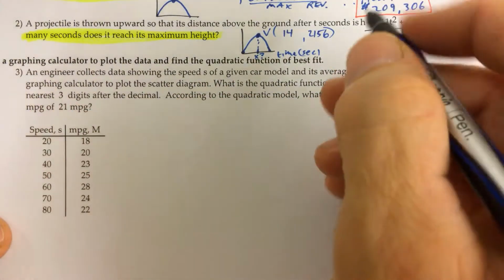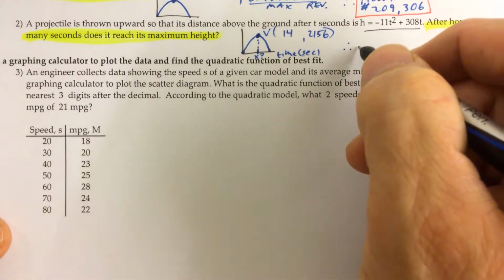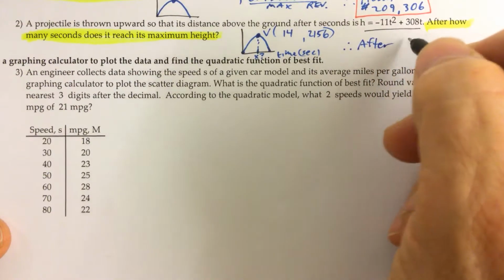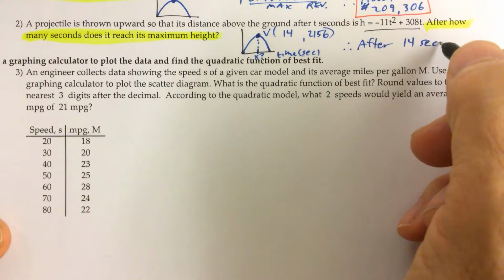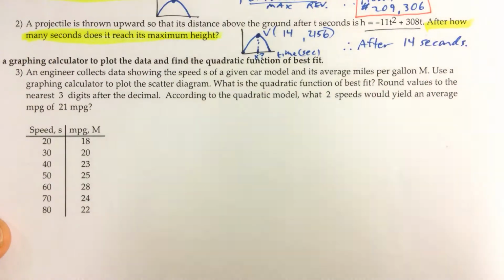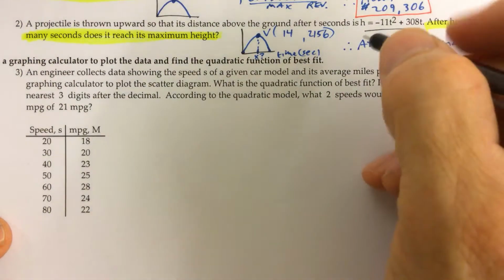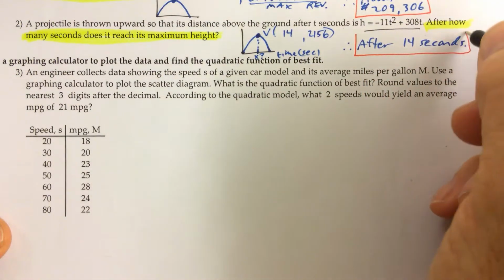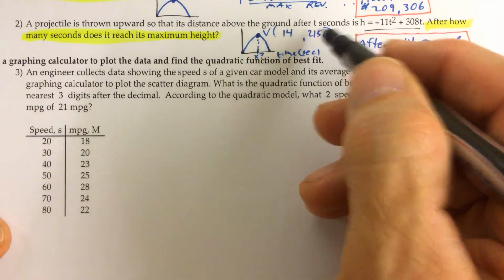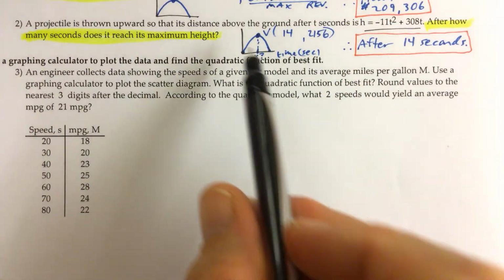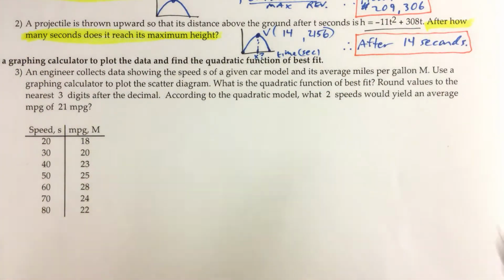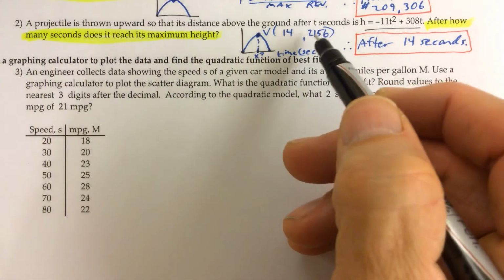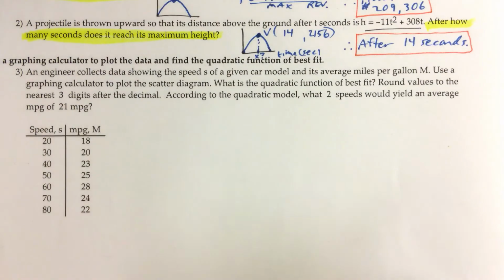After how many seconds does it reach its maximum height? Therefore, after 14 seconds. Like I said, the answer is going to be the x-coordinate of the vertex, because the x-coordinate represents time, and the y-coordinate represents height. It doesn't even say feet or whatever, but that's what that would mean. At 14 seconds, it reaches its maximum height of 2156 feet or whatever.